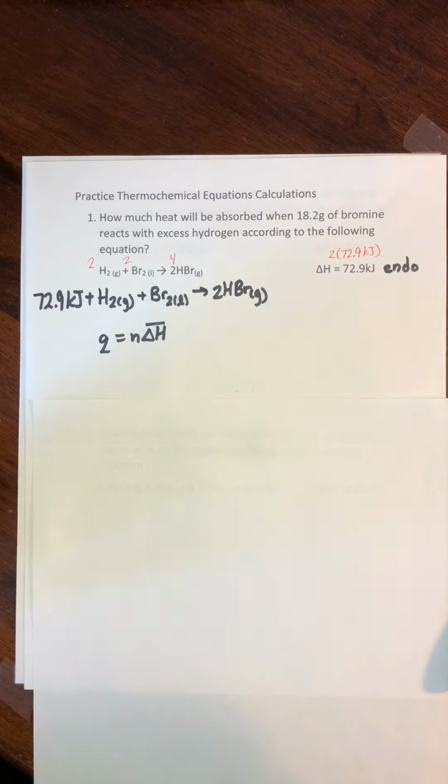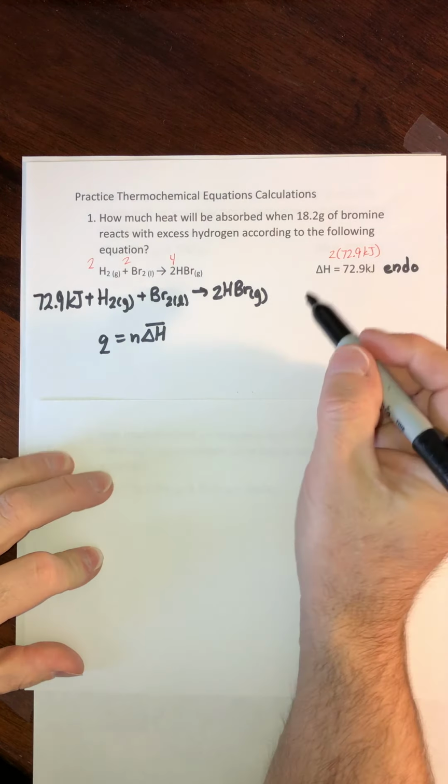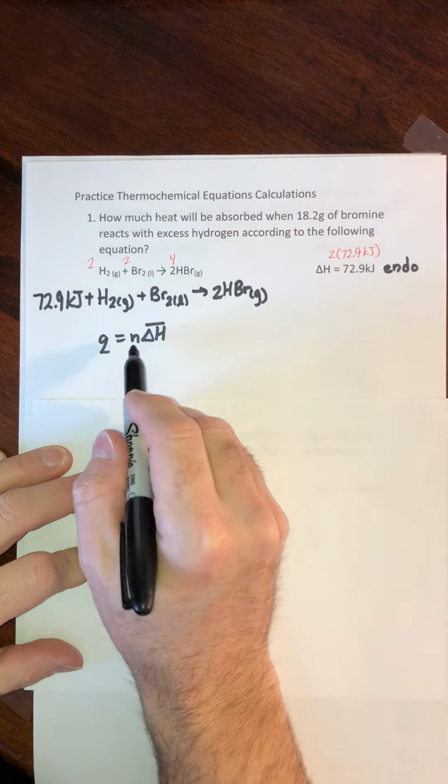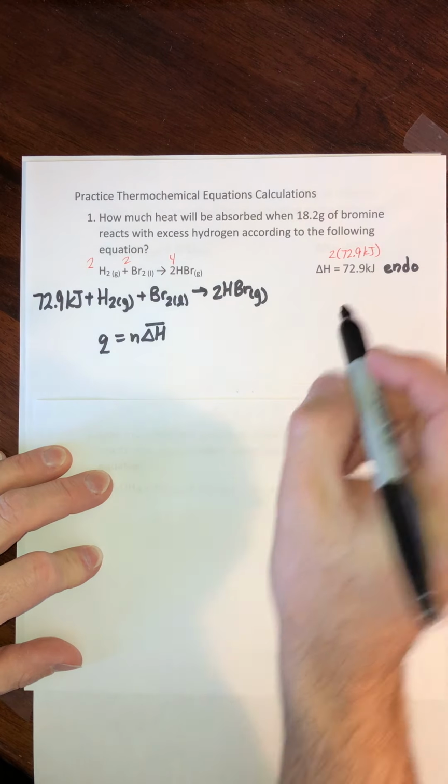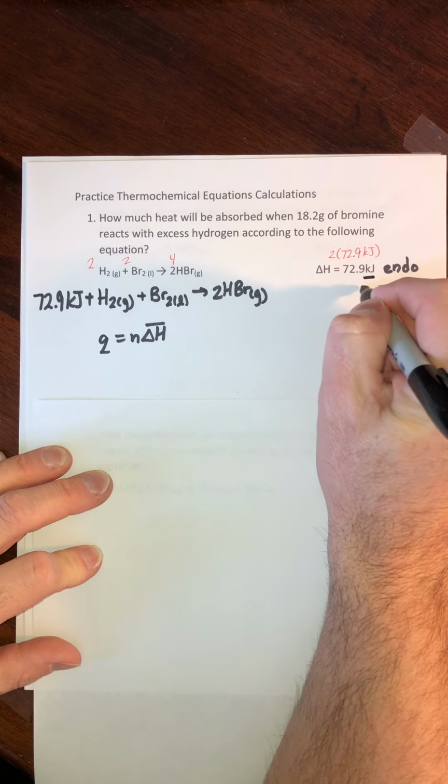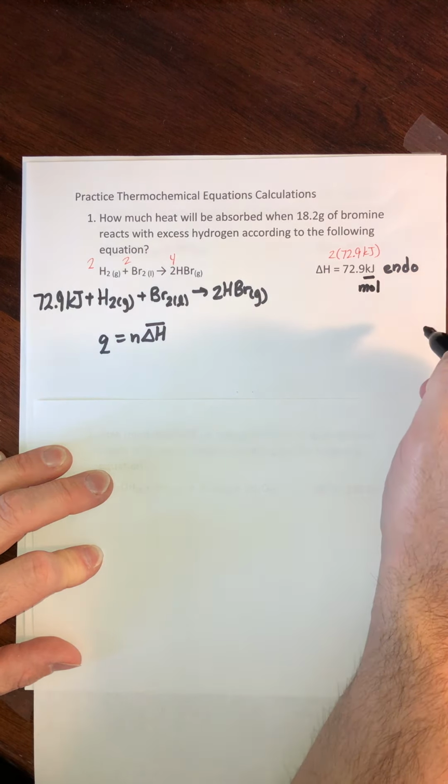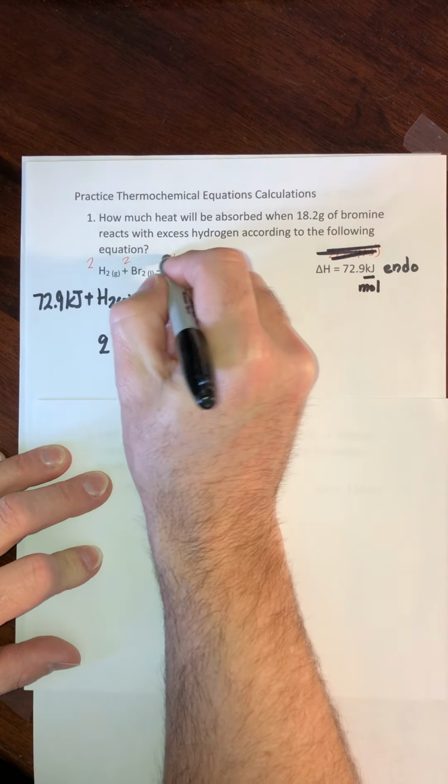It's kind of like, think of having a campfire. If you put on twice as much wood, you will have twice as much fire, and you should get twice as much heat. In order for me to turn this into this, I need to be able to say that this is per mole. I need to say that it's per mole. Okay, so let's get rid of these.